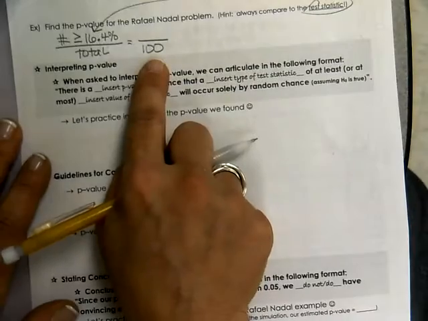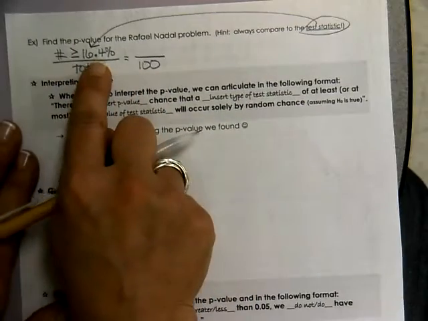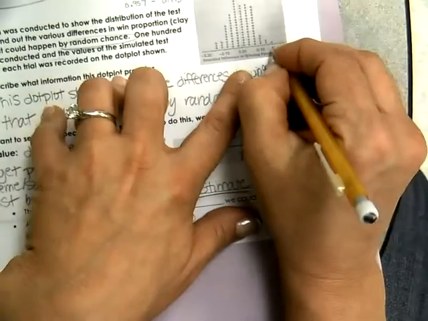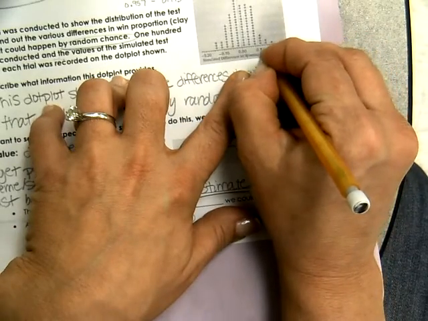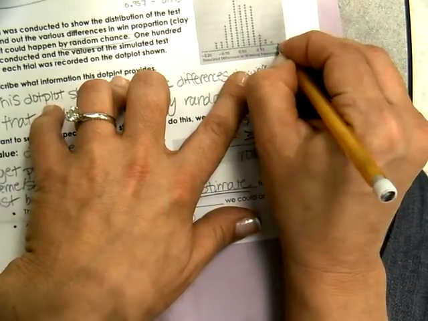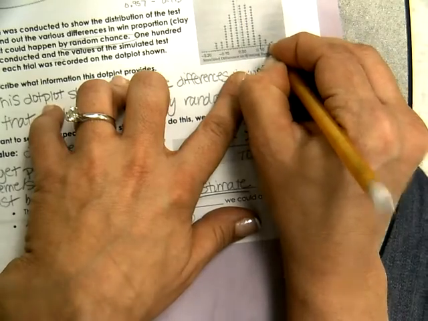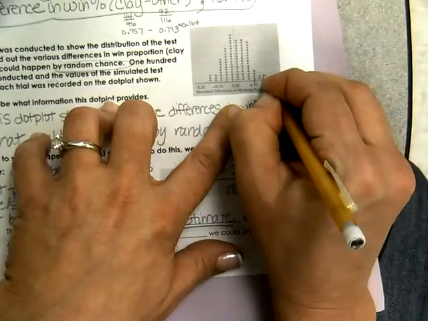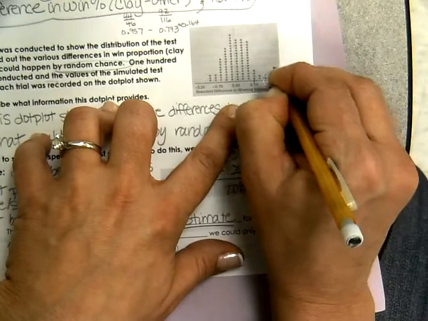That's our total trials. Now we want to see how many of those trials are as special as our test statistic, 16.4%. And we want to read the scale carefully. So for time's sake, here's 0.10, there's 0.20, so here's 0.15, if you can see that at all. So it looks like 0.16 might be here.